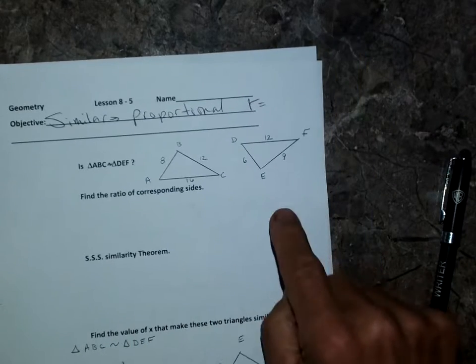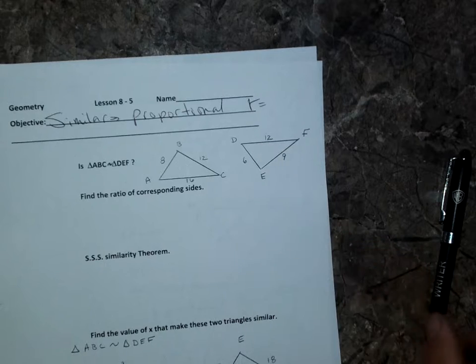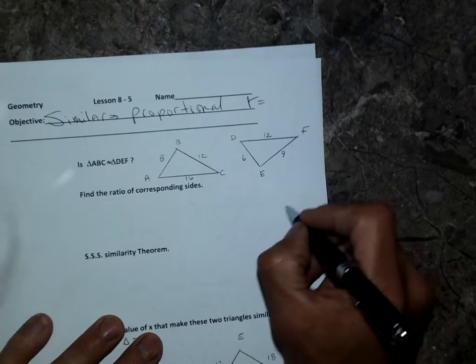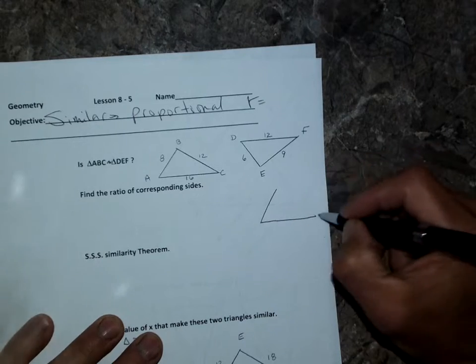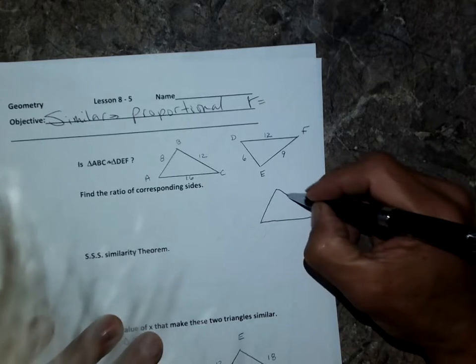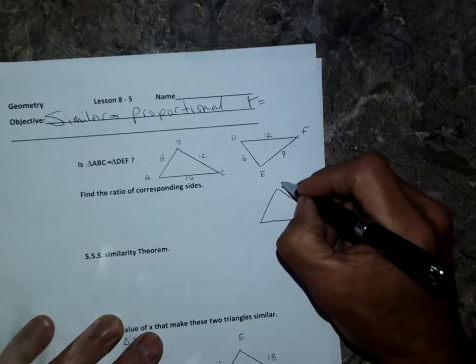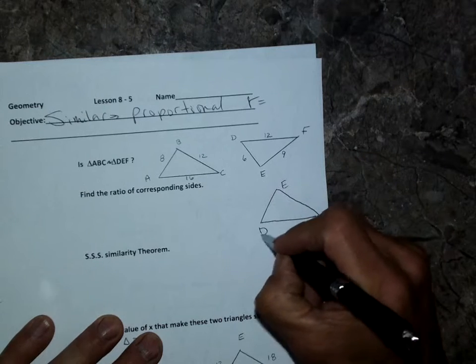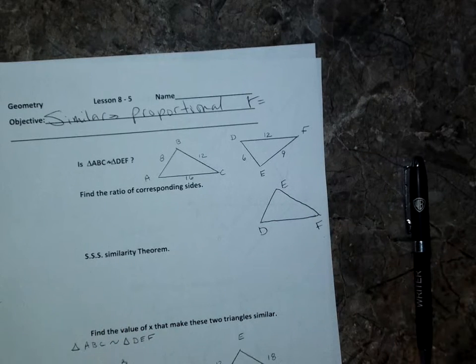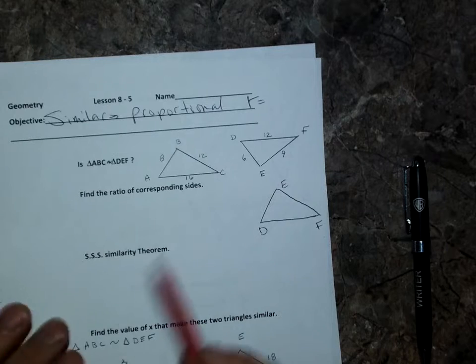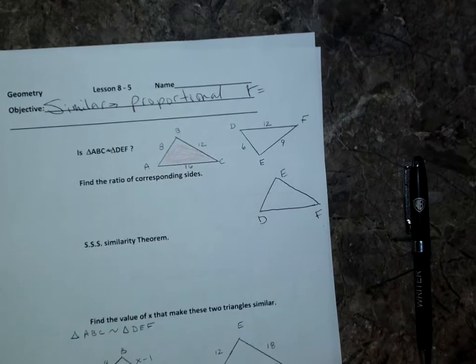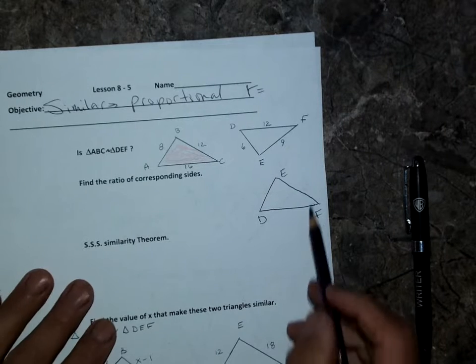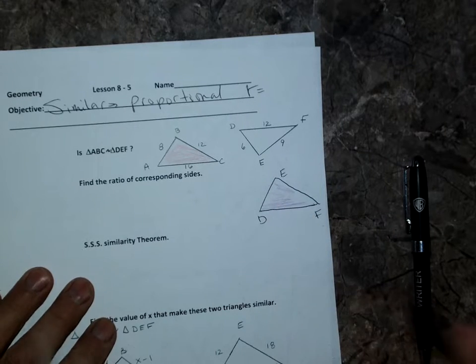They're kind of like, this one's kind of backwards. So let me rewrite this one. Let's draw this one like this. Let me redraw this one, and put my E up here, my D and my F. So if I turn it around, I can see the two triangles. I've got my first triangle here, ABC. I've got my second triangle here, DEF, and the question is, are they proportional?